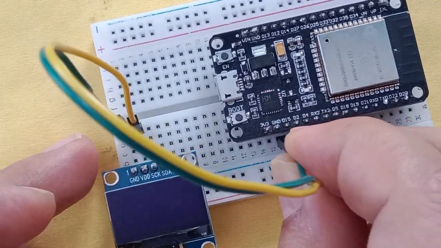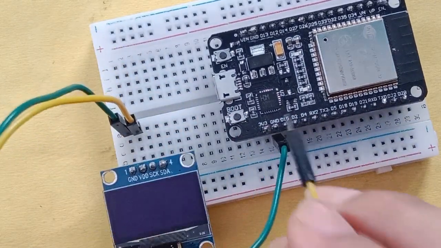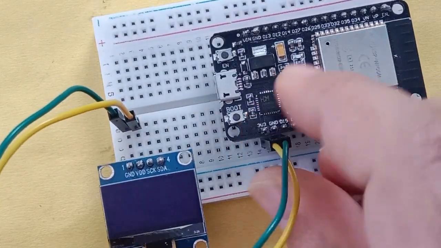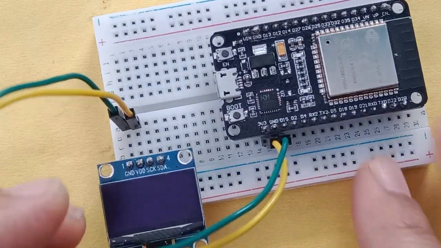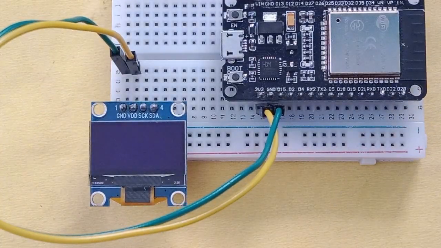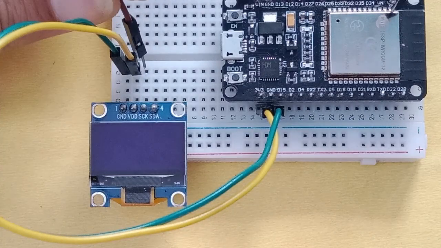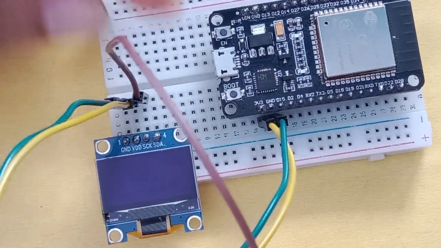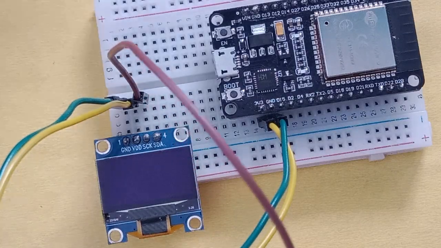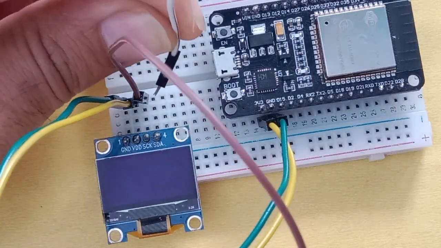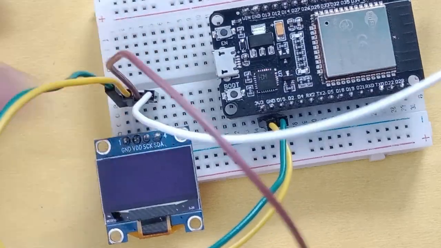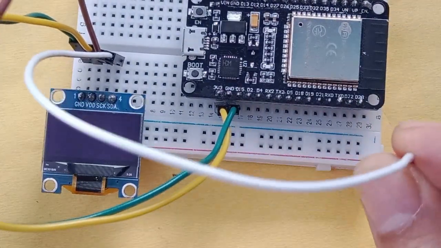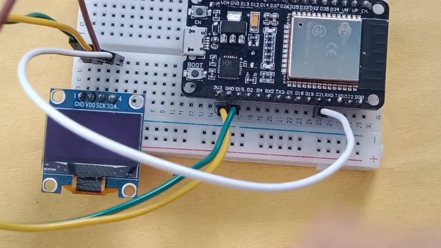So I have connected the ground to ground on ESP32 and 3.3 volt to VDD. Maybe on your OLED it would be VCC, it's the same. Now I'm going to connect SCK and SDA. Those will be connected to D21 and D22. SDA will be connected to D21 and SCK will be connected to D22.